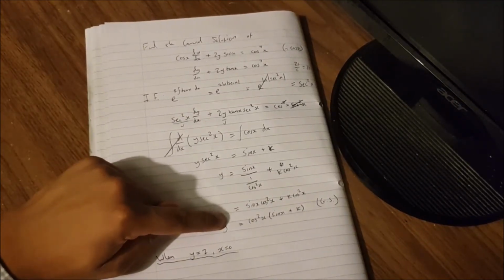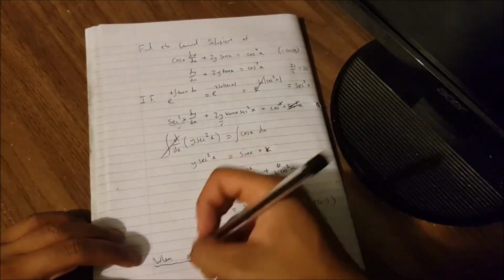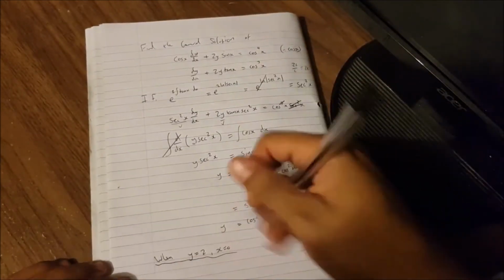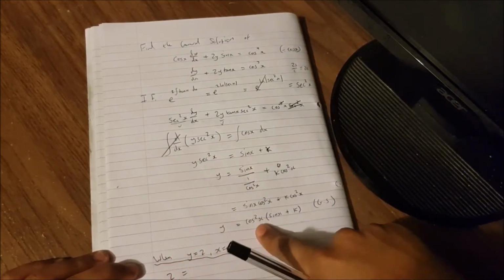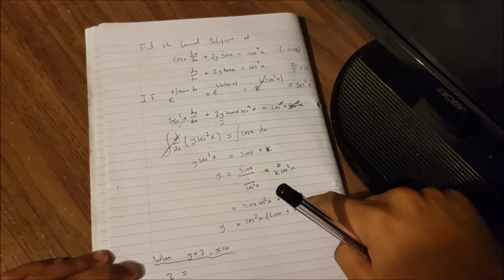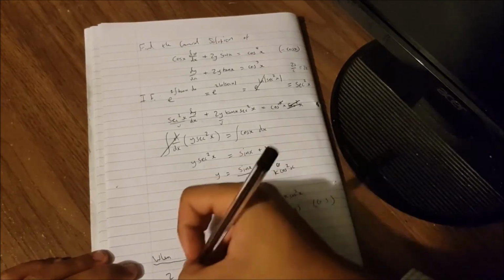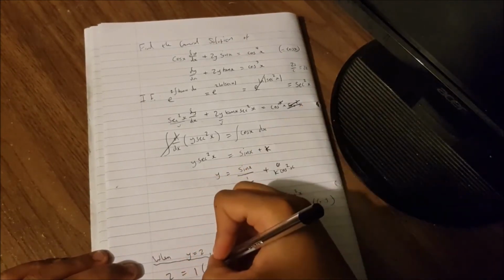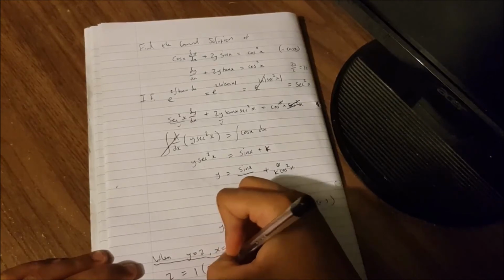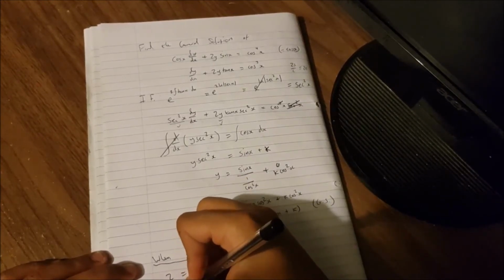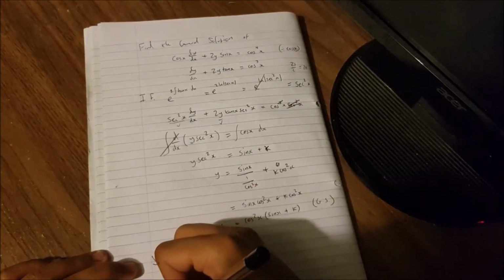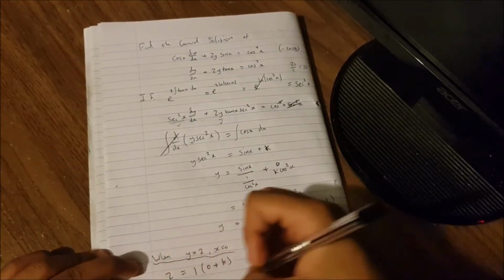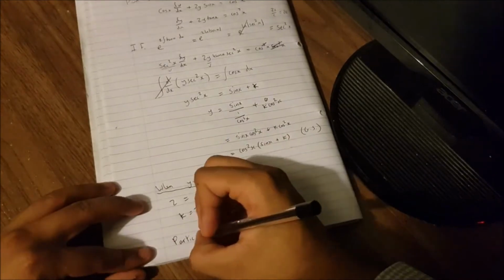So when y equals 2, x equals 0. So when we do this, 2 is equal to cos squared x, cos 0 is 1, so it's going to be 1 times sine 0 plus k. So k is going to be 2. That's pretty simple. And your particular solution, oh sorry, I don't know if you can see.